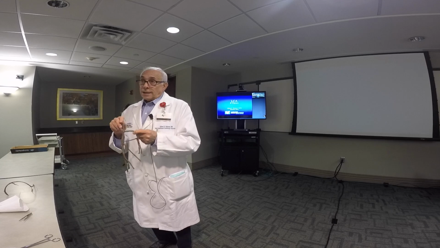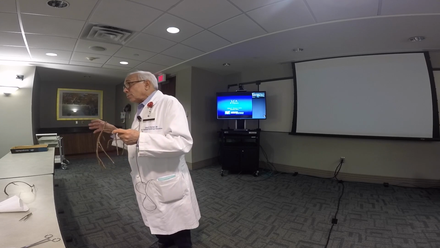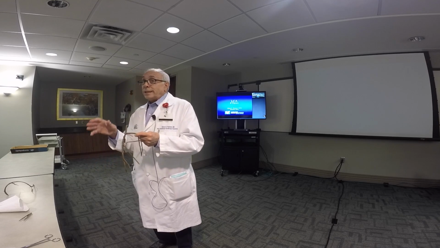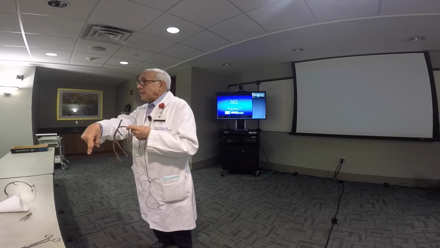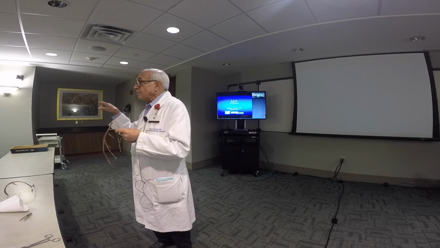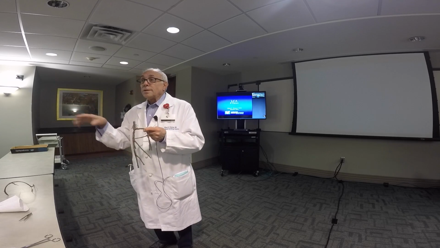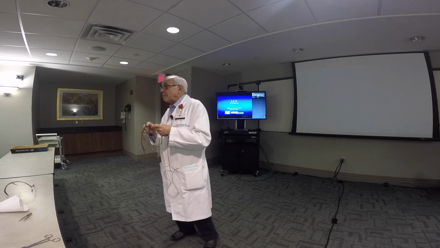The downside to this is something that is rare, but it is the downside to this direct pathway. And anybody have an idea what that might be? An embolism to the coronary artery.